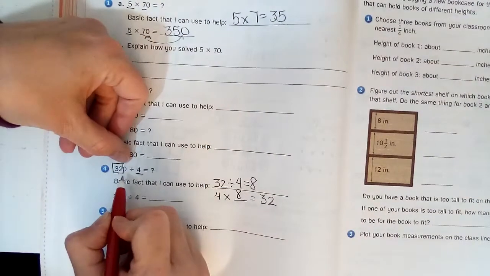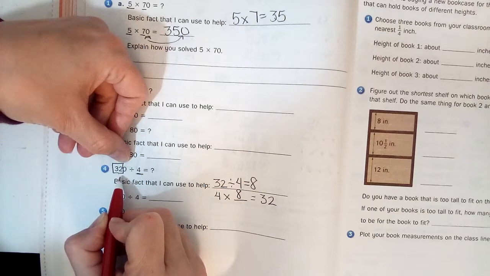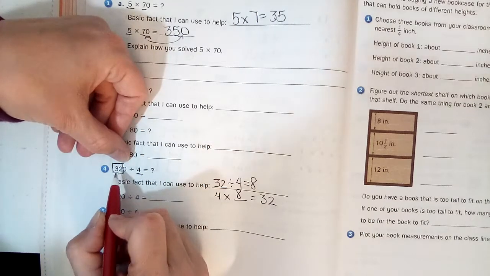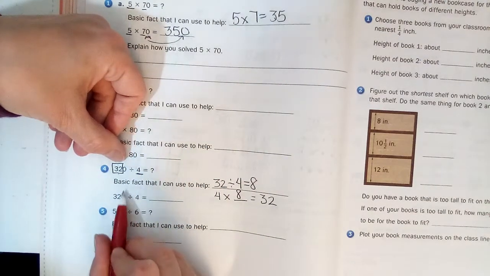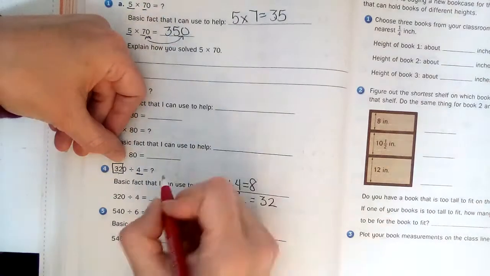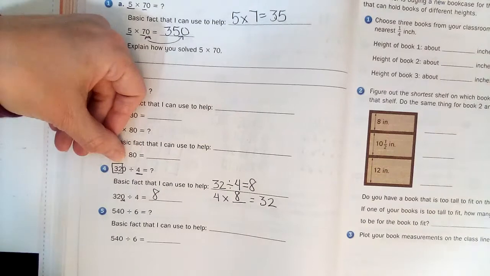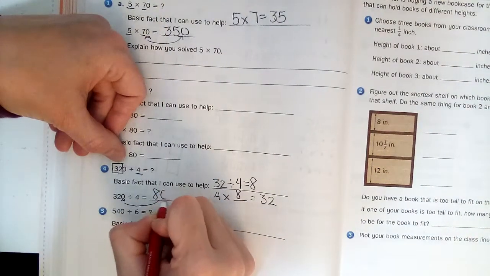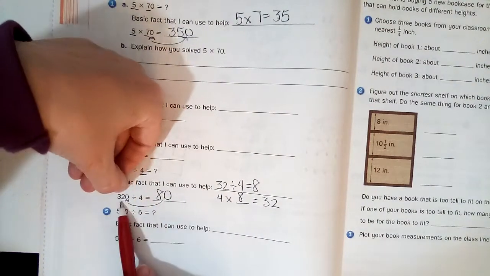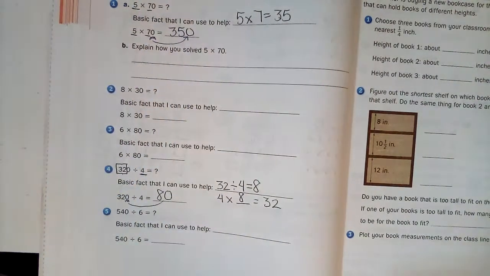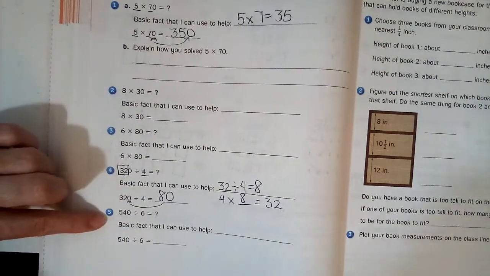But remember, that was 32 tens, which was 320. We know 8 times 4 is 32. So 4 times what is 320? What do we have to do to that 8? We know it's still going to be an 8, but check this out. What do you see? That 0. Let's put that 0 over here. 4 times 80 is 320. That's the tricky one. So I want you guys to use this one to help you with the division one.